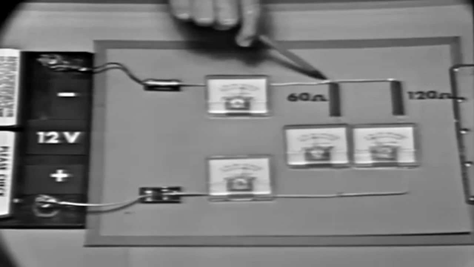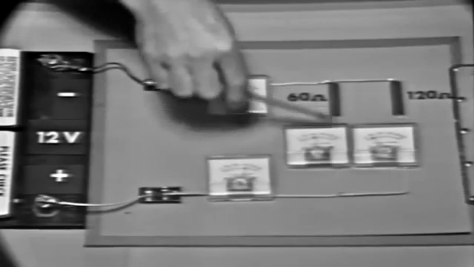Total current will flow from the battery, and it'll divide at this point. Some will flow through this branch, some through this branch. We should also notice that each branch is connected directly across the power source. Then the branch voltage, each branch voltage, is equal to the applied voltage. This is obvious, so we won't have to verify it with the meter.